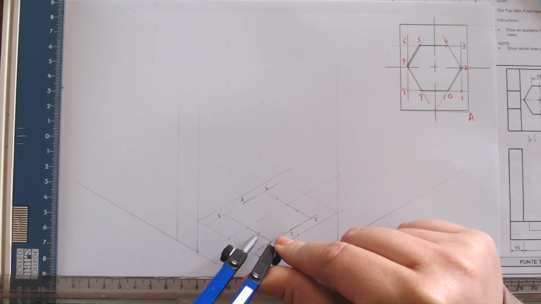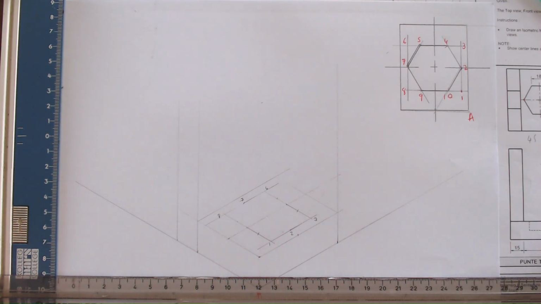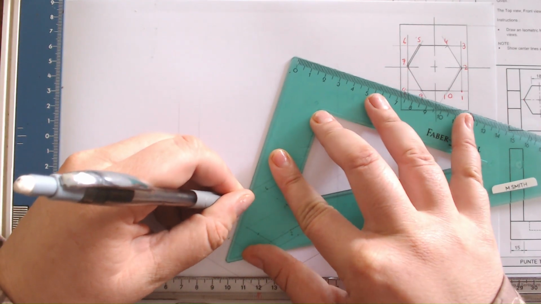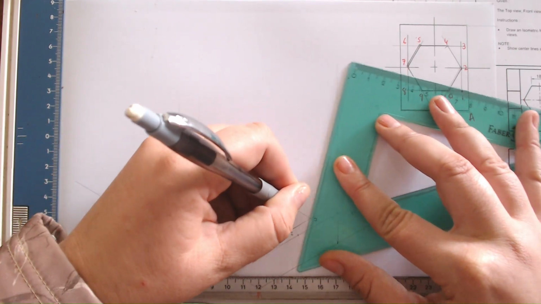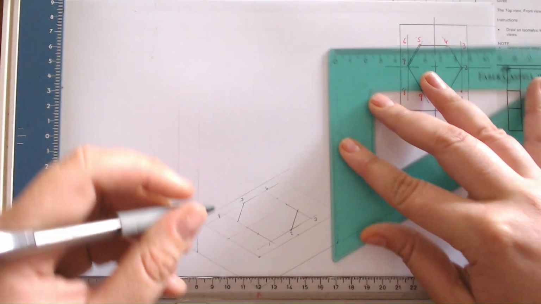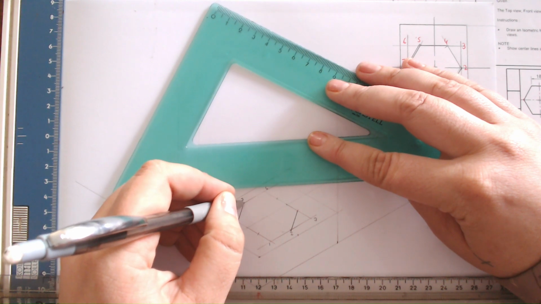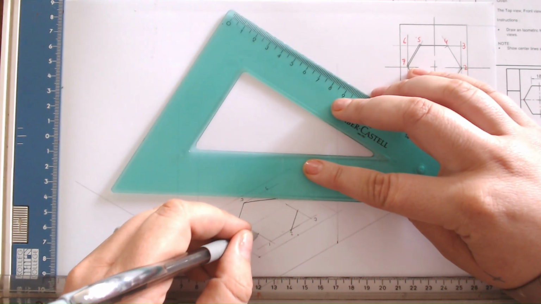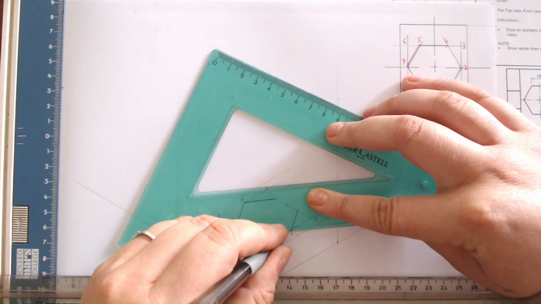On my side should be exactly the same. So there we go. Now you just connect the dots. And remember, it's gonna look weird because it's an isometric. Isometrics are weird. So it's kind of part of it.